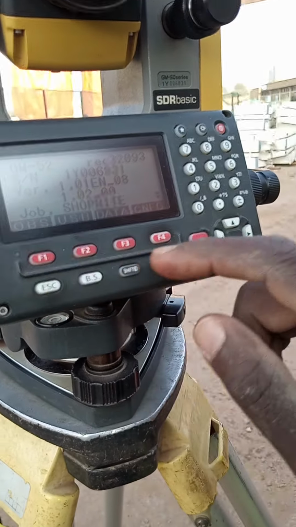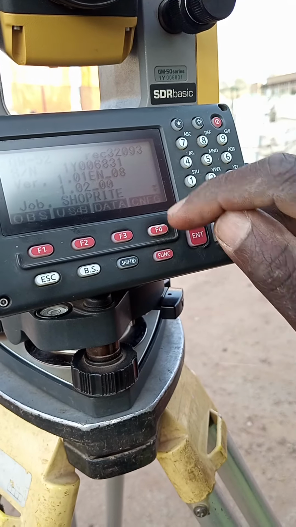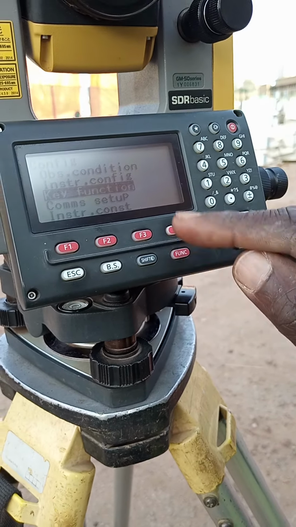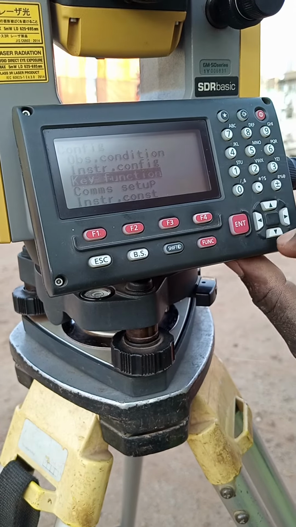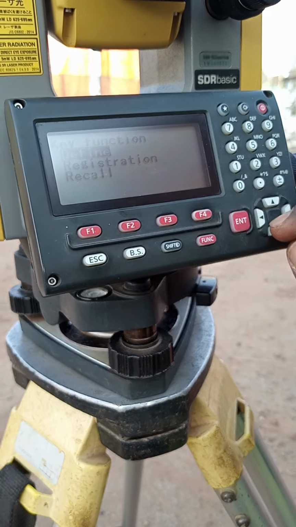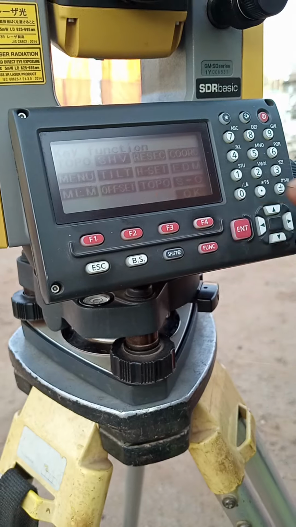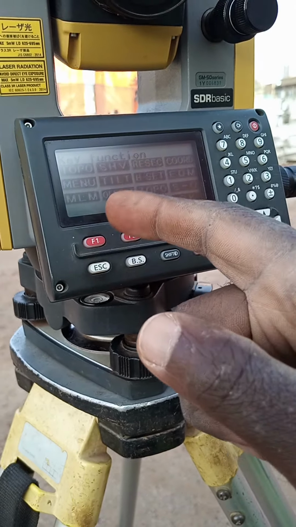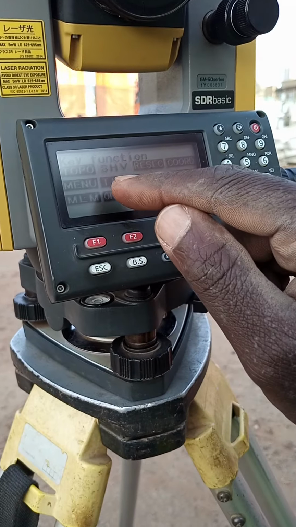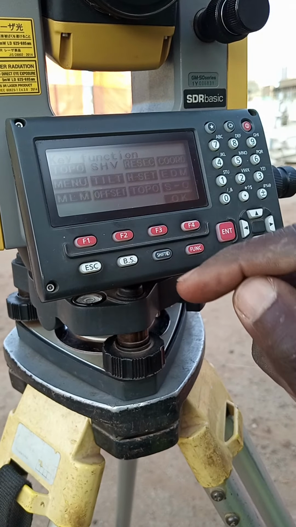When you want to change the next one, you also escape, go back to configuration, S4, key function, then define. Then we need to change SHV. Let us put resection where SHV is.